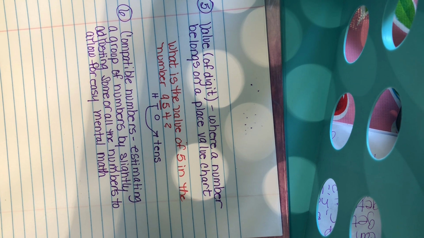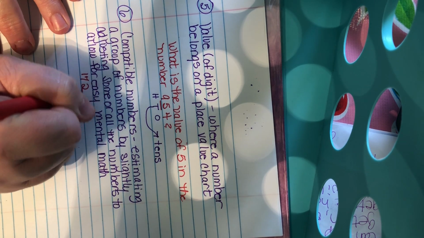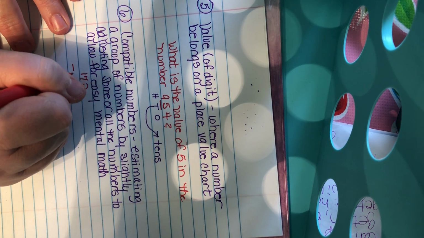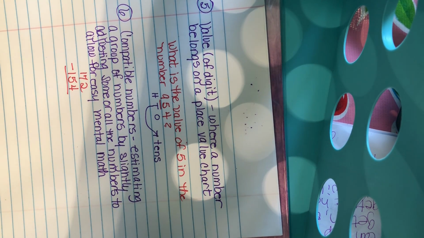It's just estimating. You're rounding, but instead of rounding to a specific place value, you're rounding to what makes it easy for you to work with. So for example, if I have 172 minus 154, mentally I might not be able to work that out, so I'm going to have to change it.